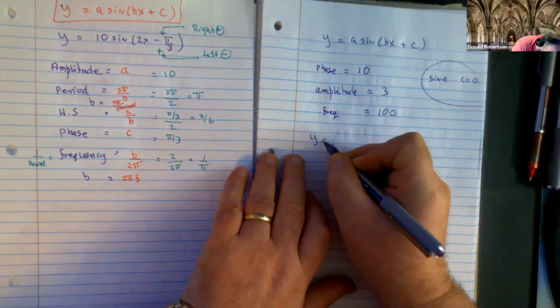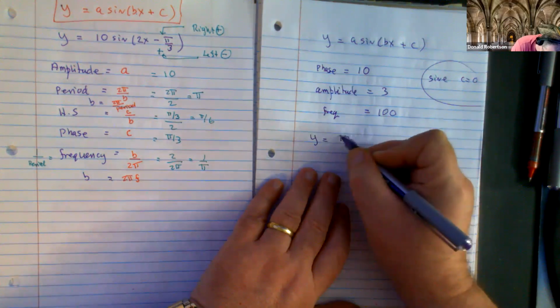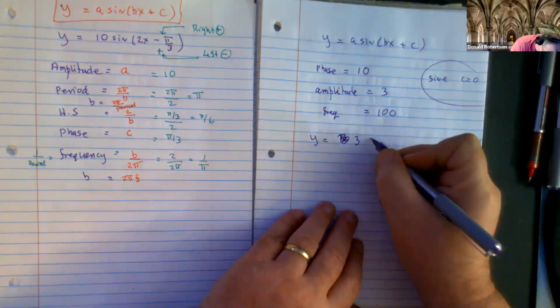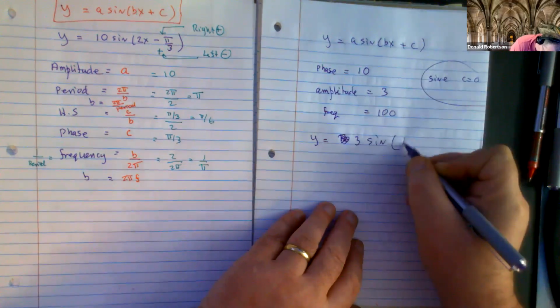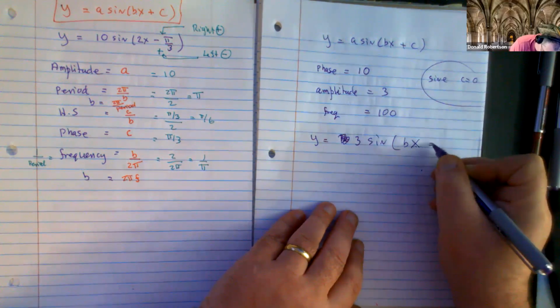So Y is going to be 10. That's not. Y is going to be 3, the sine of Bx plus C.